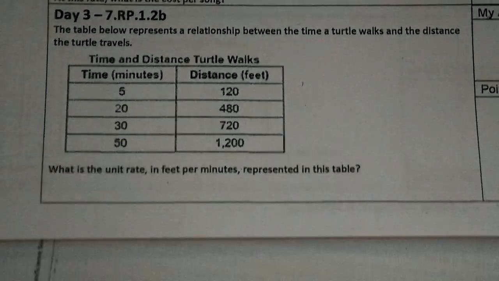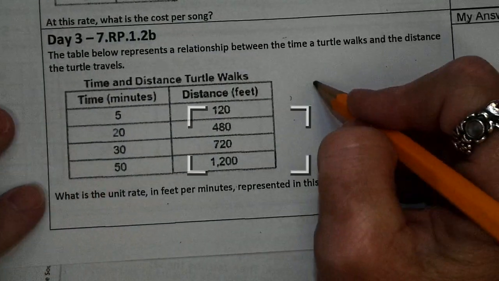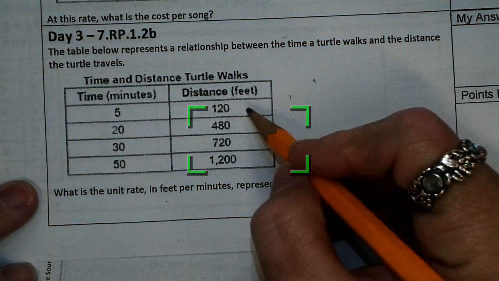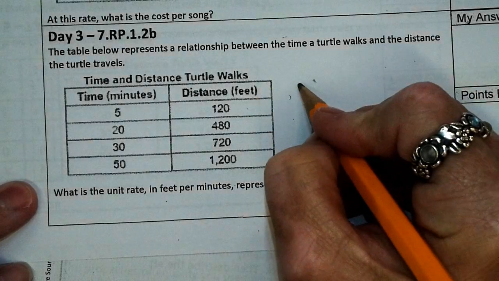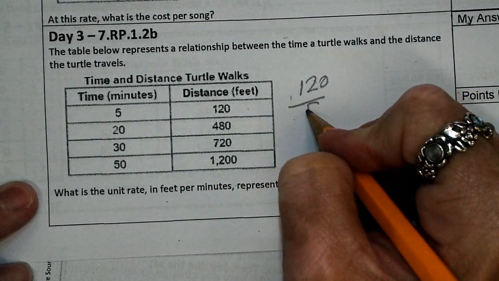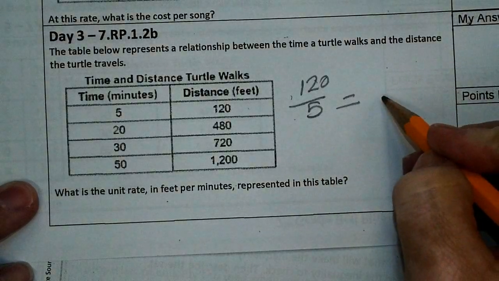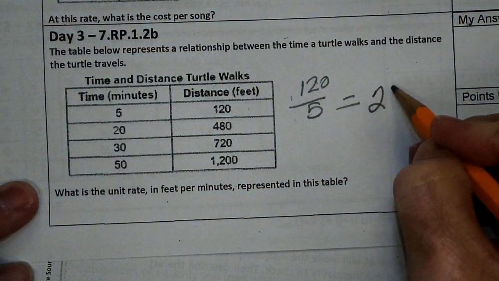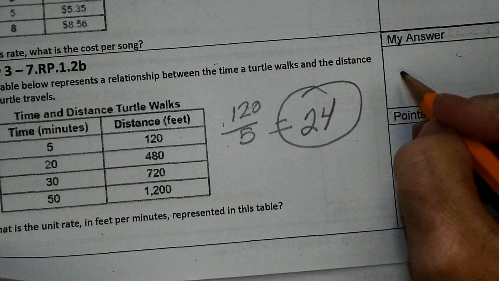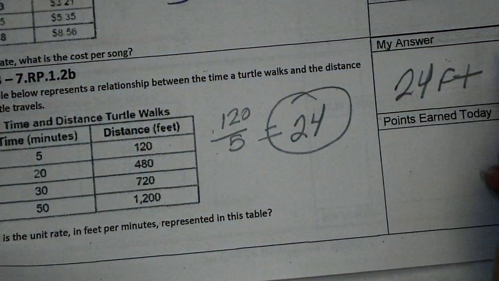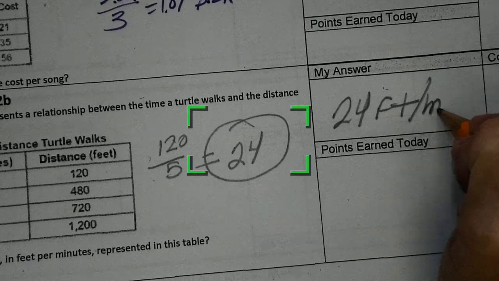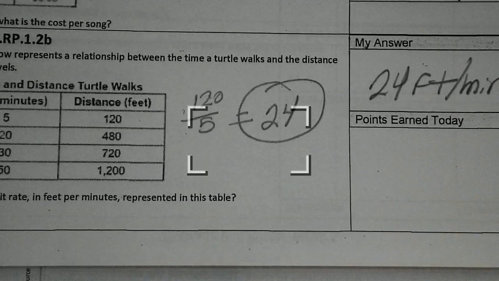Divide the distance by the time. Yep, exactly. So which one did you use? The first one. The first one? All right, so 120 divided by 5. So what did you get? 24. So that would be correct. So 24 feet per minute.